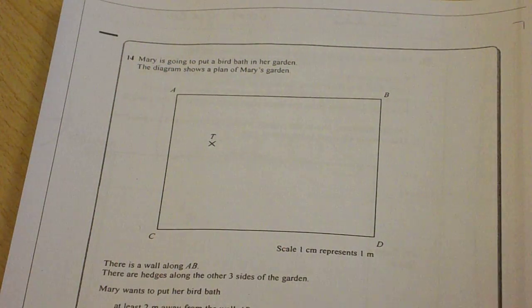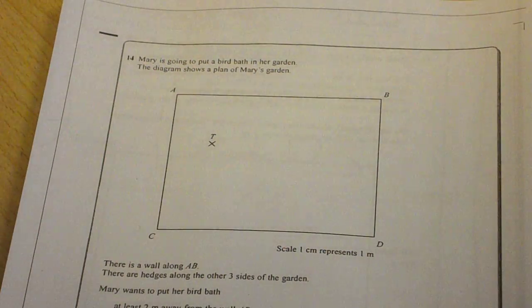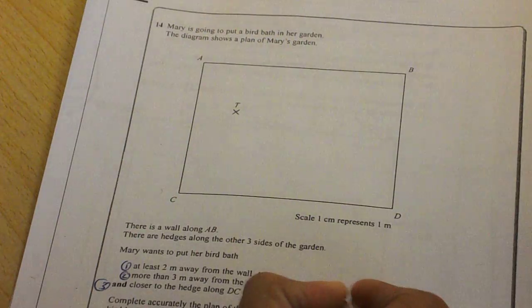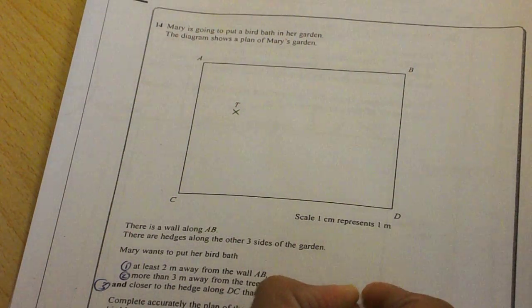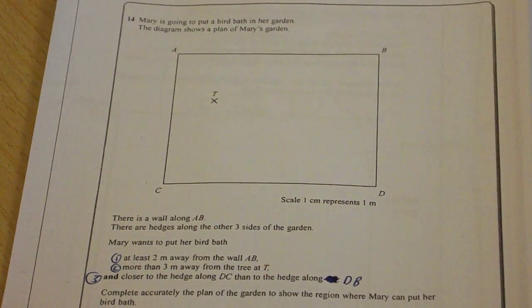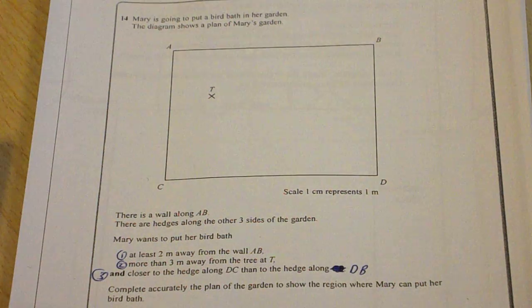Now, there's one small correction in this particular question, which I will do now. We have three conditions here: number 1, number 2, and number 3. That is the small correction that we have to do in that particular question. That's a misprint in the paper. Today we're going to be using a compass.